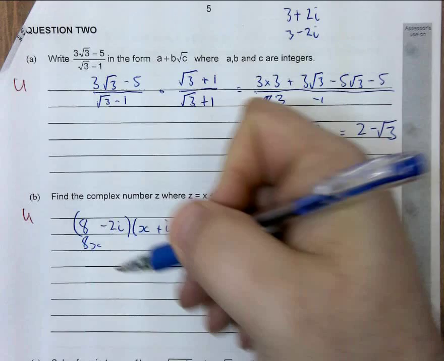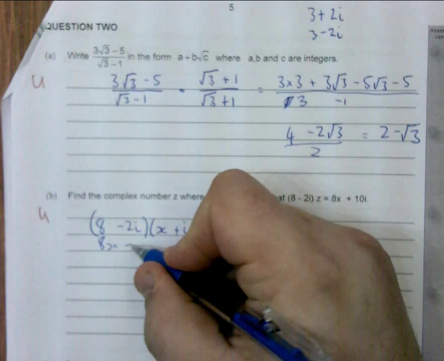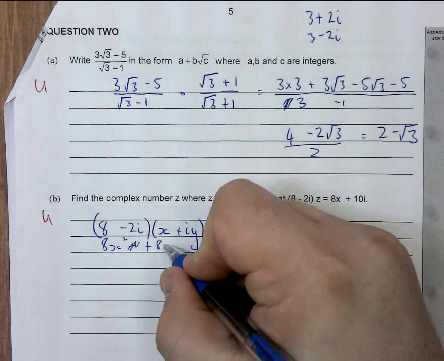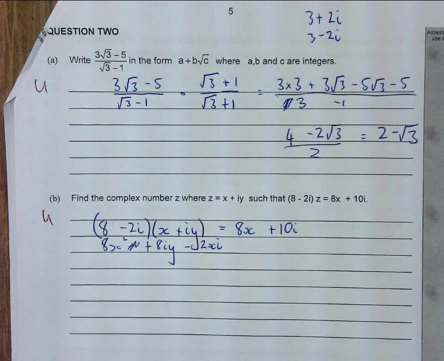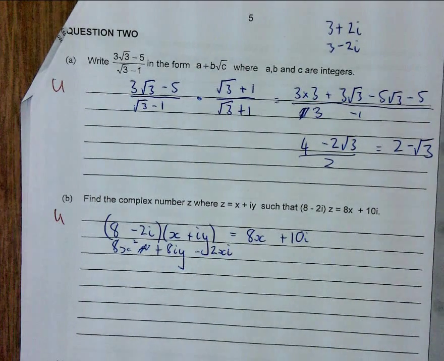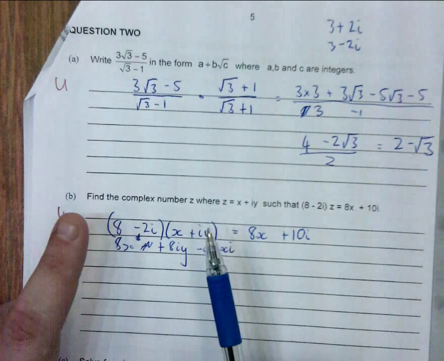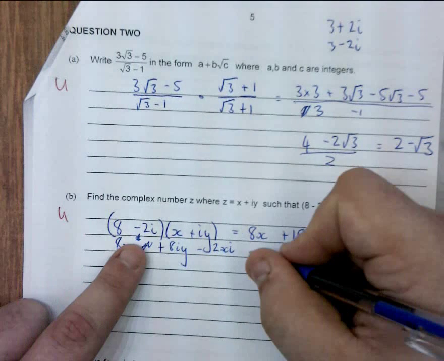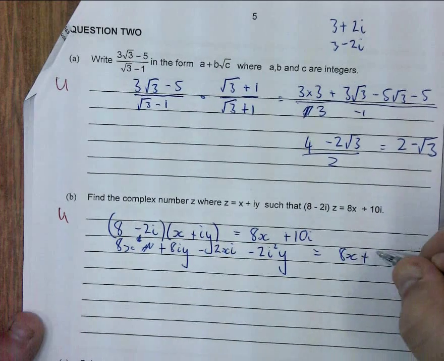8x minus 8x squared plus 8iy minus 2xi. That's bad order, but where's 8x squared from? I don't know where I got that from. I lost my train of thought. I looked at the answer I wrote down before. 8x first, outside, 8iy minus 2xi minus 2i squared y, good, equals 8x plus 10i.